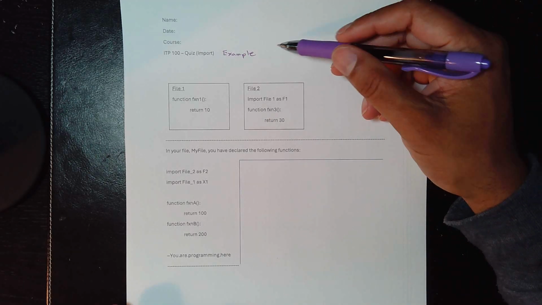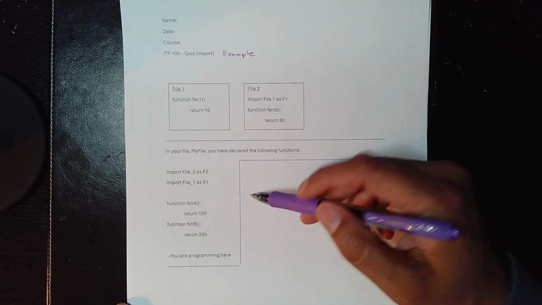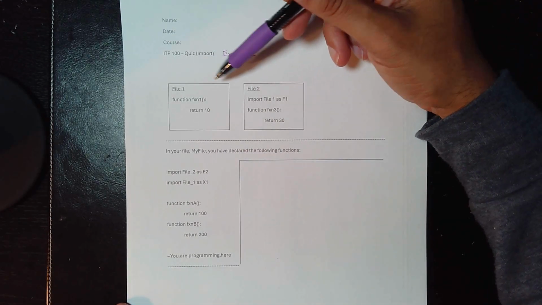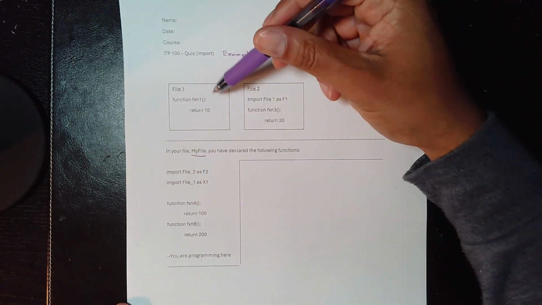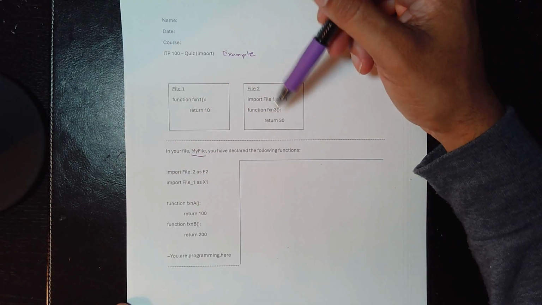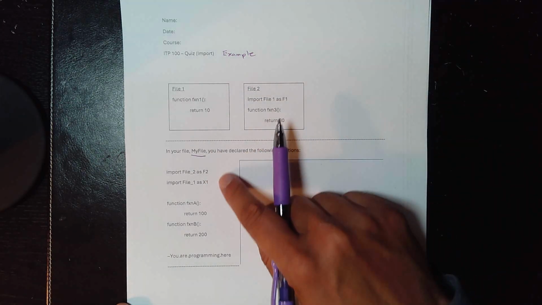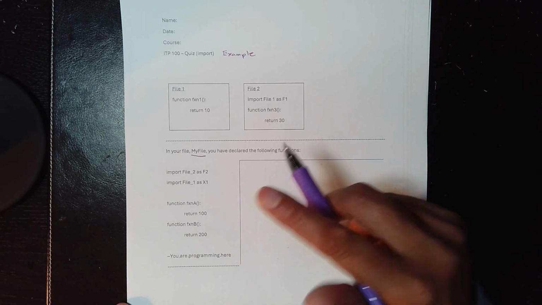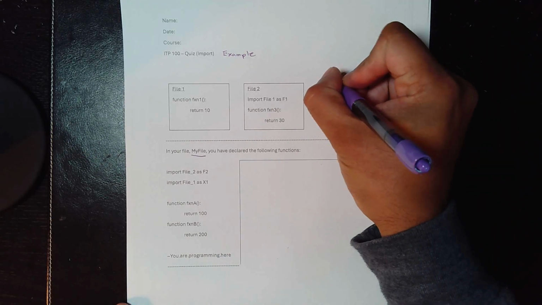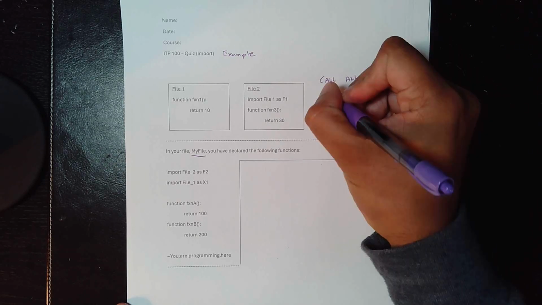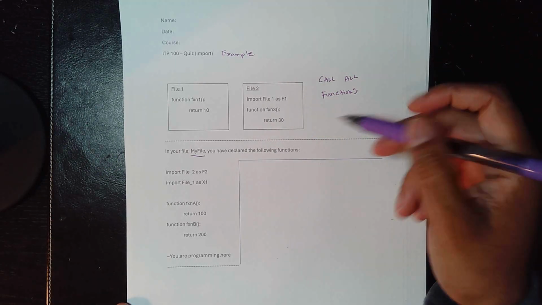This is an example of an old quiz that I have. I want to go over how to do this problem. You have file 1, file 2, and you have my file, right? You have 3, okay? So this is file 1, which is separate, file 2, which is separate, and your file here. So you have declared the following functions, right? You're going to call all the functions, okay? So our objective is to call all functions in all the files.